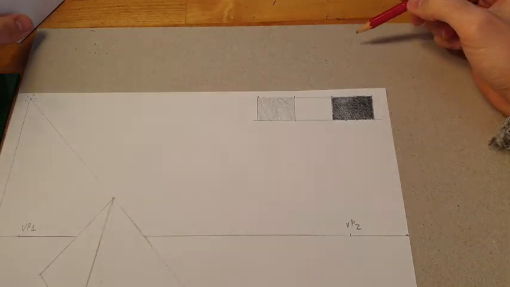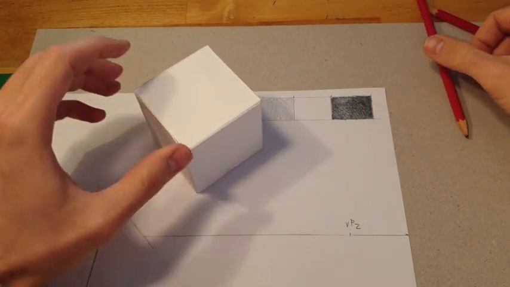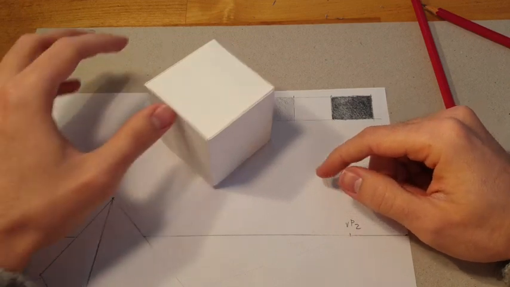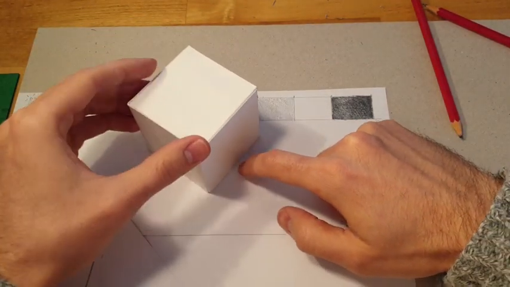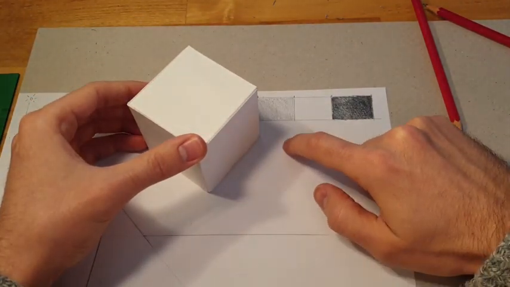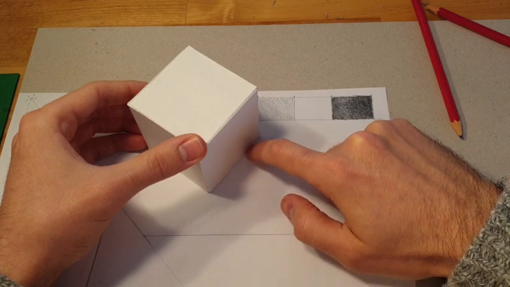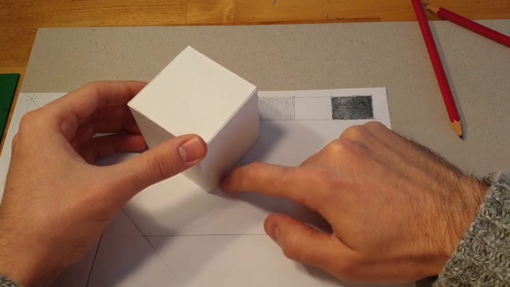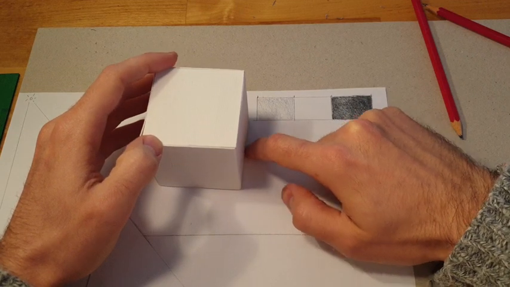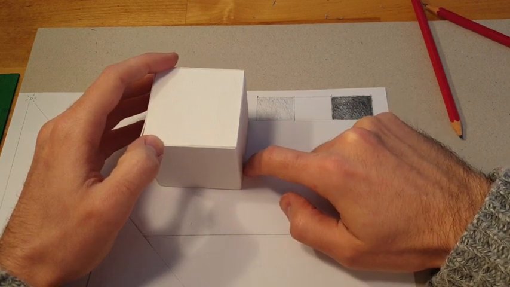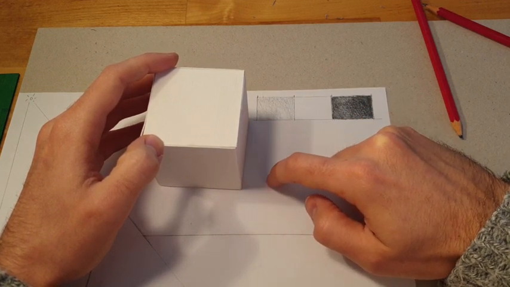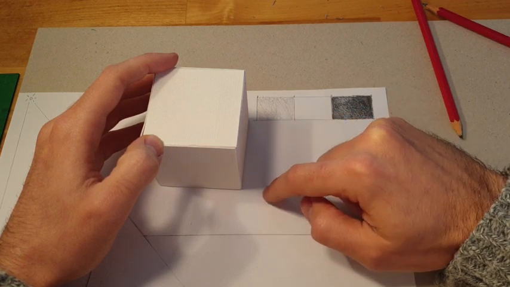We do this because cast shadow is not as dark closer to the edge of the cast shadow, comparing to the part which is closer to the object. This part here is a bit darker than in the edge, you see.